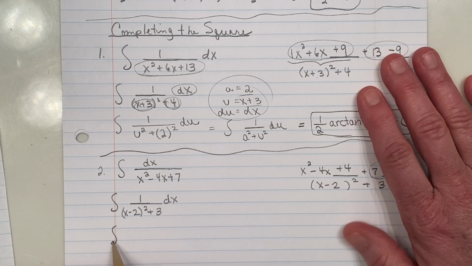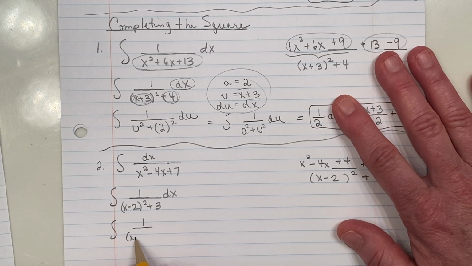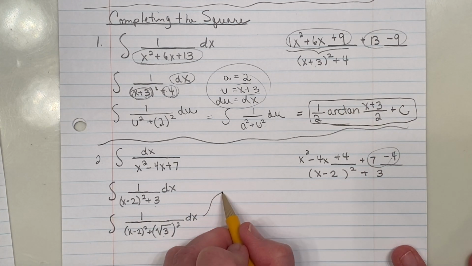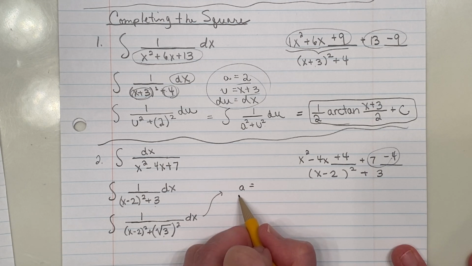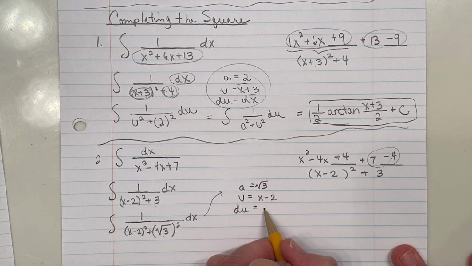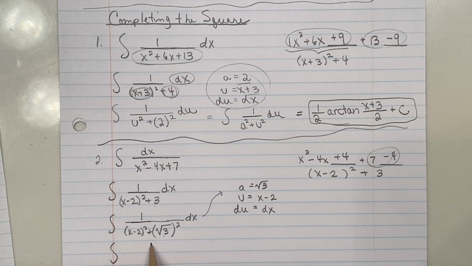I'm going to do a little work on this first. I'm going to look at 3 and what's its format of a square. It looks like this. If I square rooted 3, I'd get square root of 3. And then don't forget your dx. All right, so what's a? Square root of 3. U. This derivative is just dx. U squared plus a squared du.